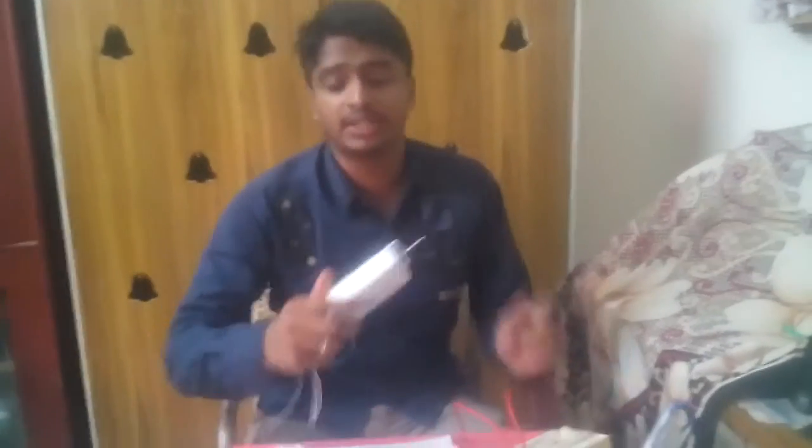Now we are going to check whether this electronic choke is working or not. As usual, I am switching on this circuit. I am connecting both the circuits. Now what happens, the bulb doesn't glow here. The bulb doesn't glow, which means the choke is not working. So with this we come to the conclusion that this electronic choke is not working. So this electronic choke is useless.